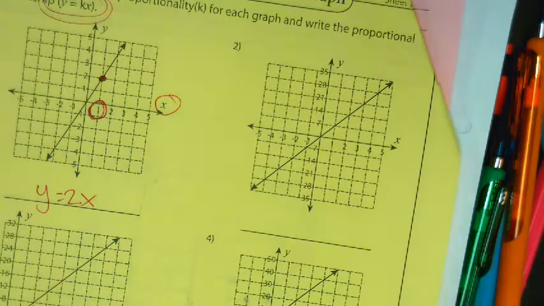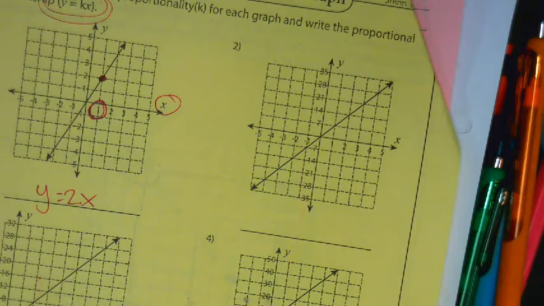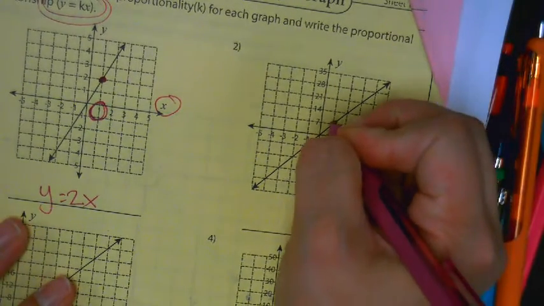All right, number 2. Look for the 1. Number 2, look for the 1. Where's the dot at? 7. So what's my equation?